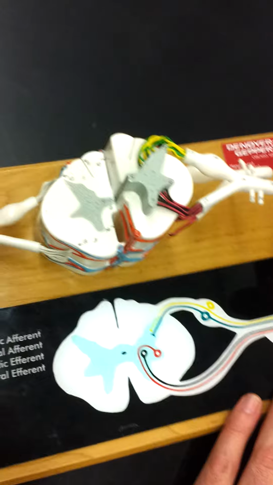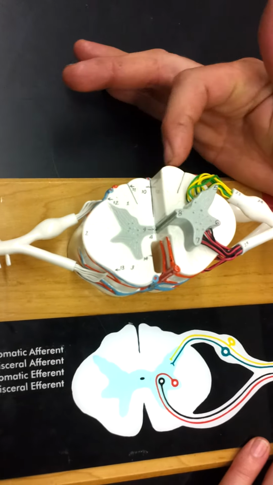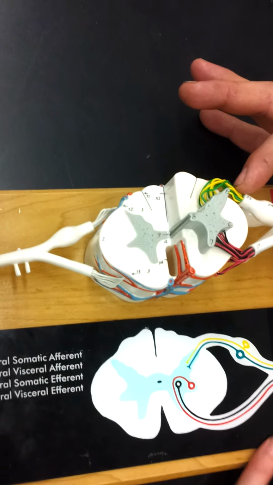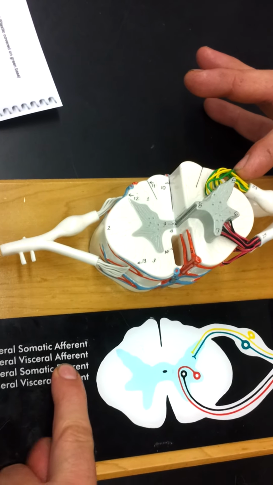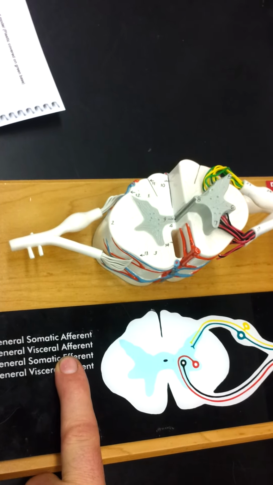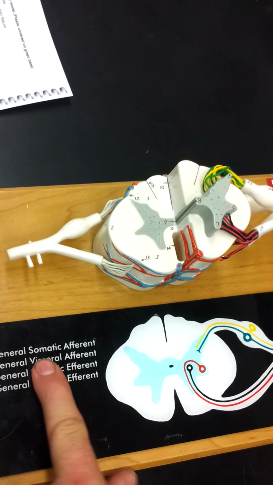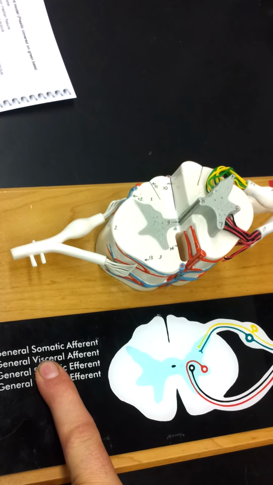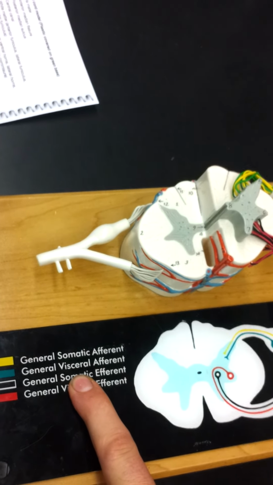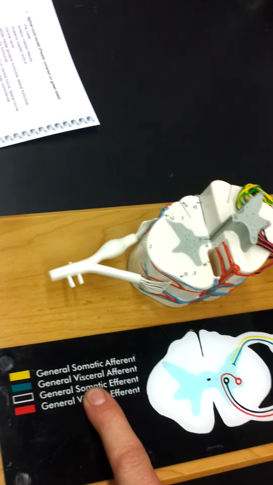So the green and the yellow must be sensory because they're coming into the dorsal horn regions. So this must be sensory, or as your book says here, this must be afferent. We know sensory and afferent are synonymous 100%. In lecture, they might tell you there's a difference between somatic that goes to skin, muscles, and joints, different from internal organs like smooth muscle, cardiac muscle, endocrine glands, exocrine glands.